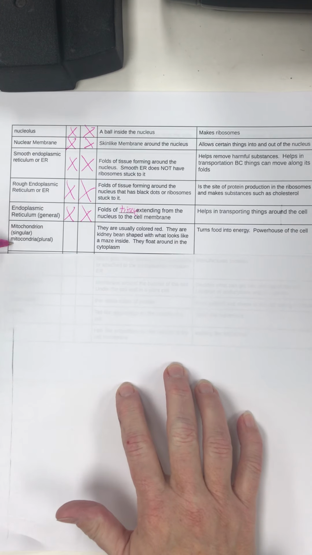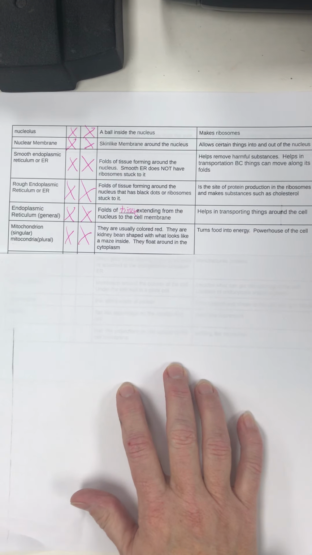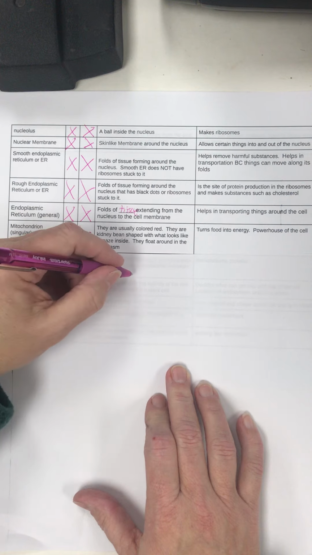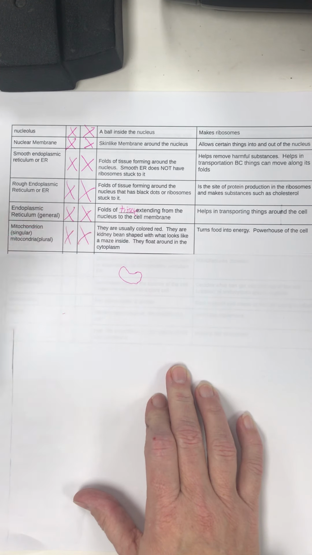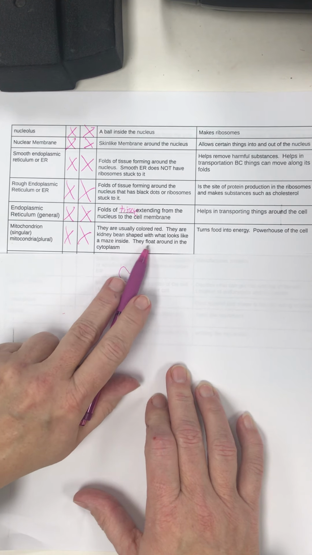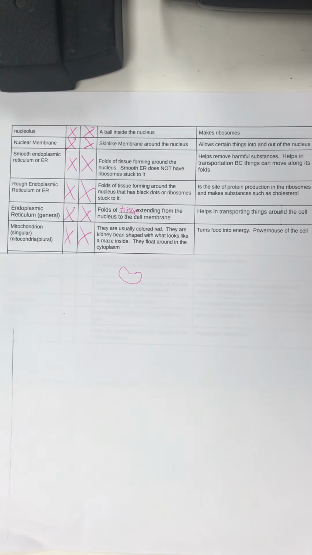Mitochondrion. Now, this gets confusing because you can call it mitochondrion, which is one mitochondrion, or you can call it mitochondria, which is like 3 mitochondria. So it's singular or plural, but they're really the same part, so don't let that confuse you. And they're in both animal and plant. They are usually colored red. They are kidney bean shaped, which means kind of like this. And what looks like a maze inside, and they float around in the cytoplasm. They turn food into energy. They're called the powerhouse of the cell.